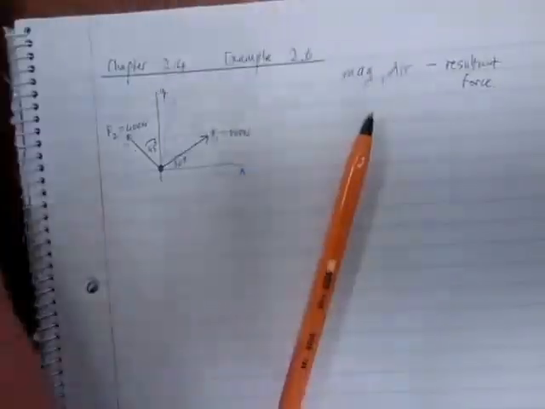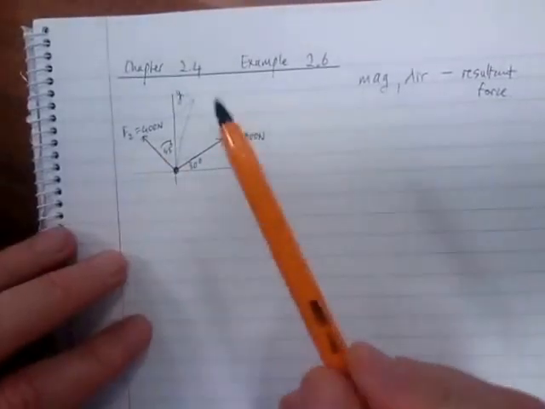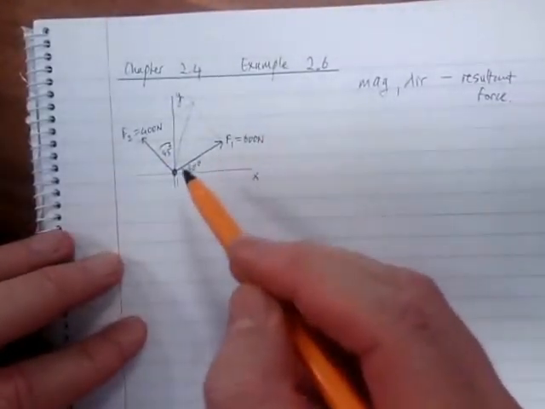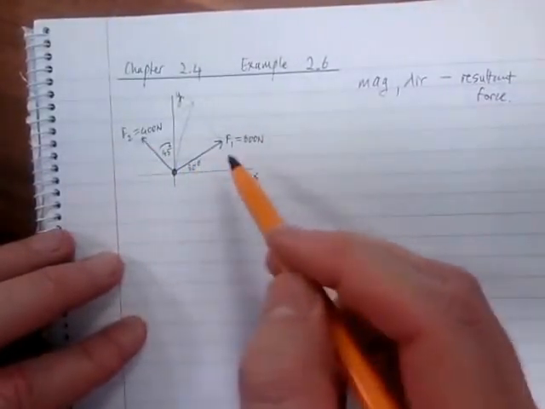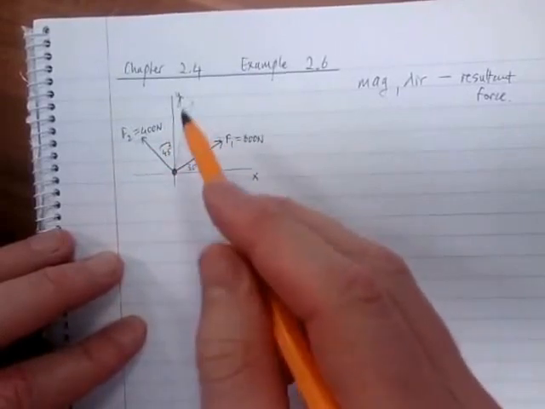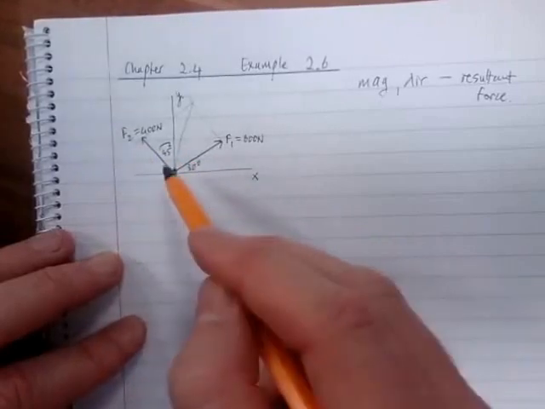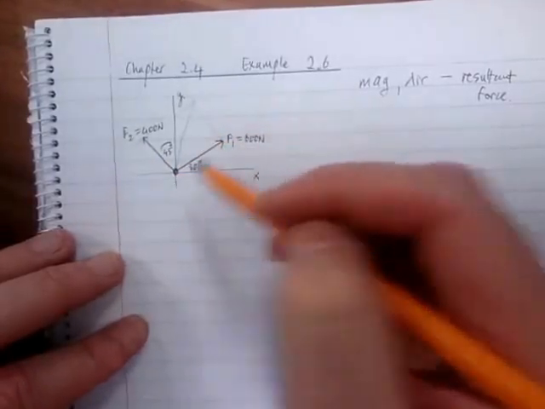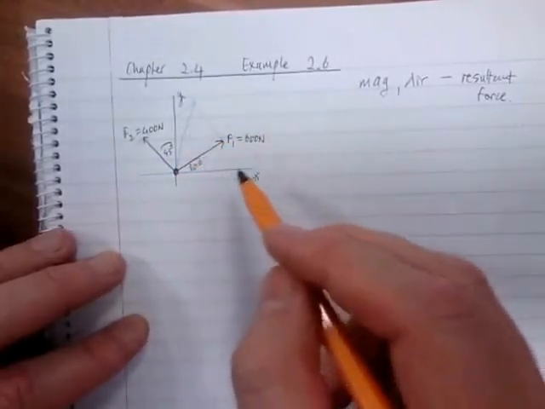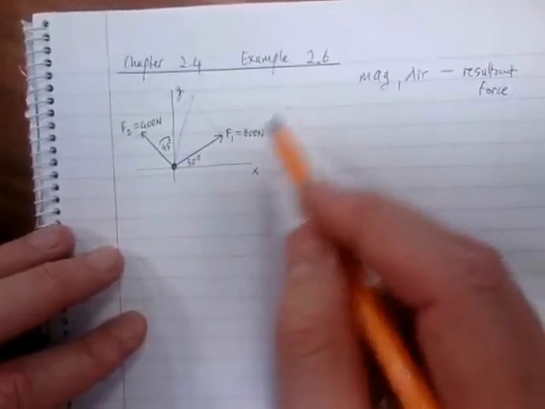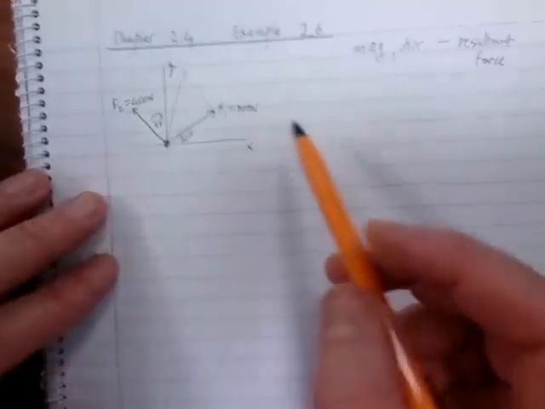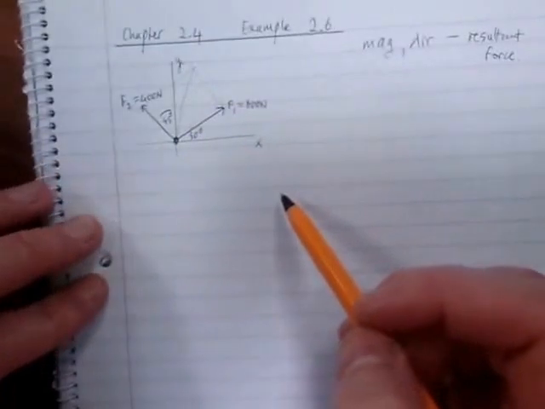The basic idea with this technique is that we resolve our forces into their x and y components. Then we add up all the x components, add up all the y components, and then using the resultant x and y components, we calculate our final resultant. So let's have a look at how we would do this.